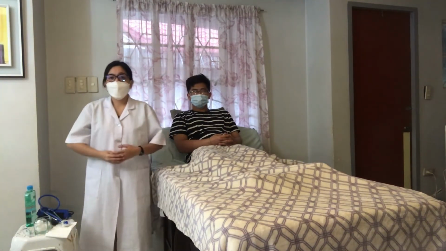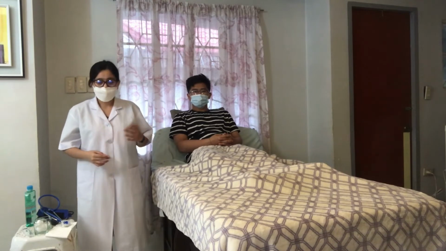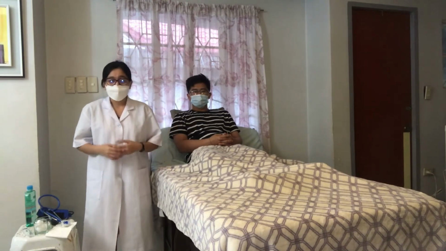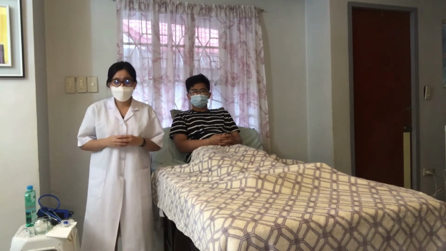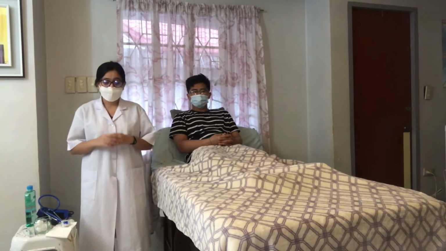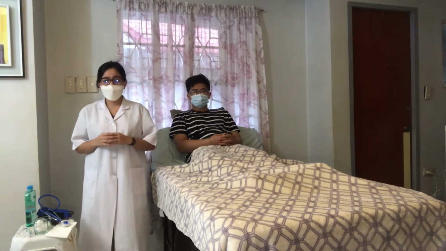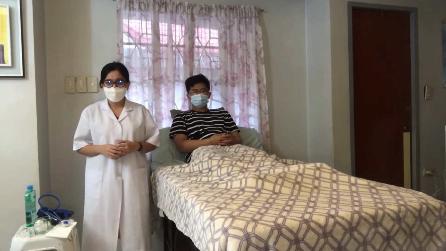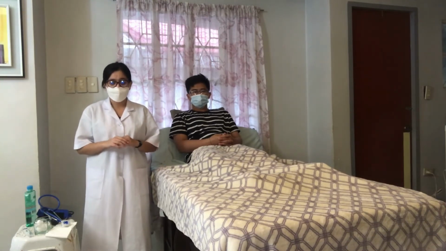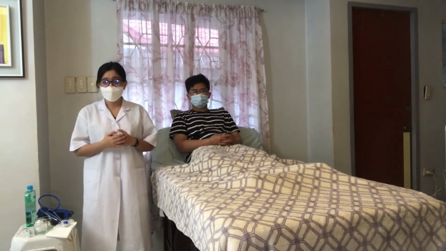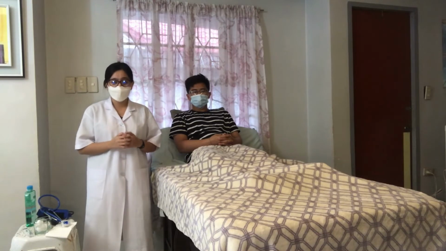Now that we have already verified the client's identity, we will then proceed to taking the first part of the vital signs, which is body temperature. So in taking the body temperature, we must ensure that the client is calm and quiet and ask what the client did for the past 12 minutes. And if the patient was engaged in a strenuous activity, we must allow 10 to 15 minutes to rest.